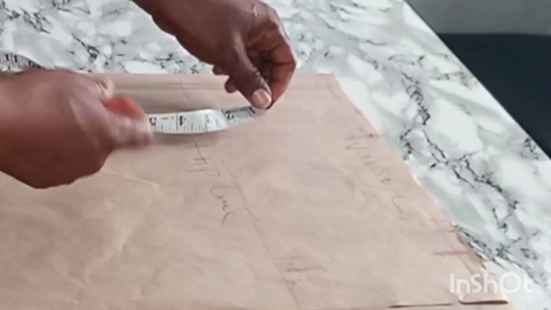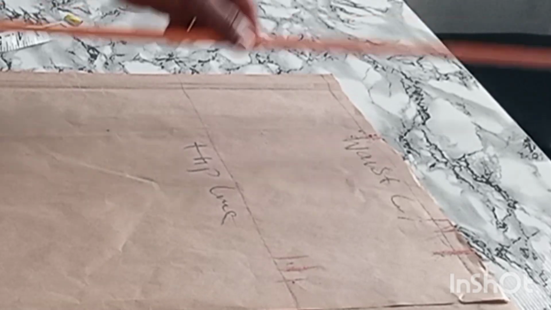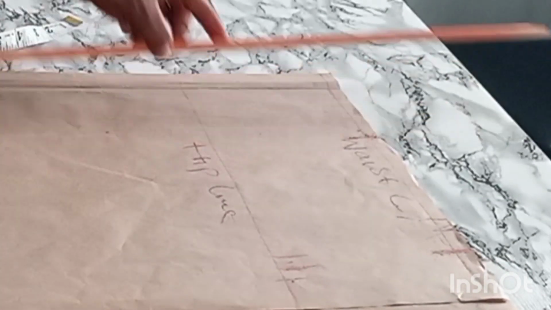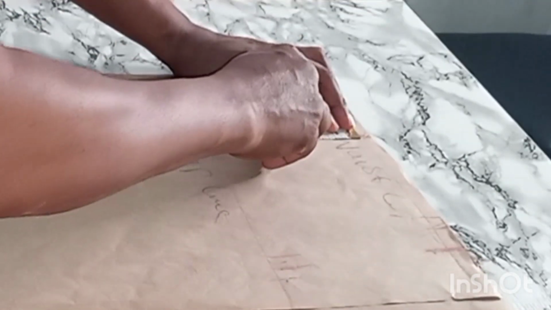So how do you determine the length of your dart? You just make it 4. 4 is usually okay by me.